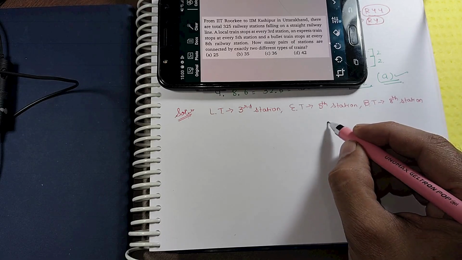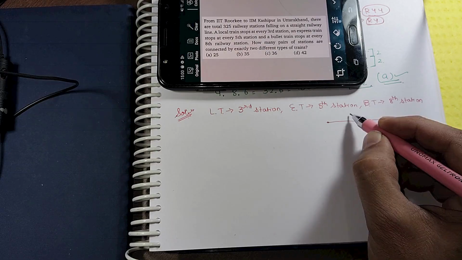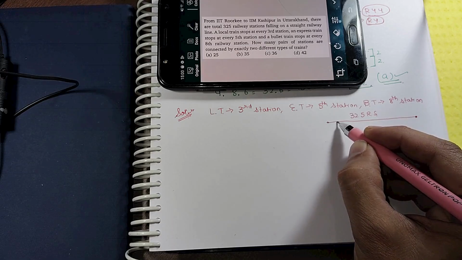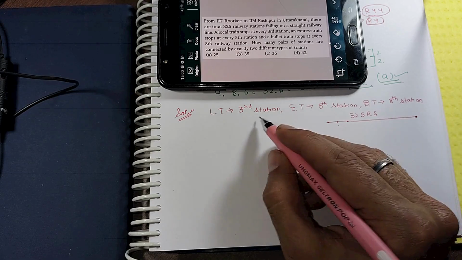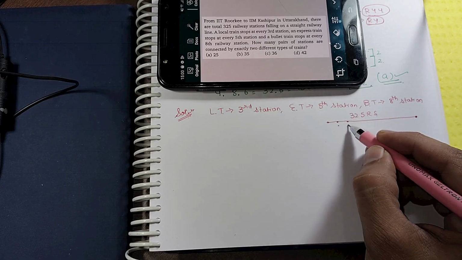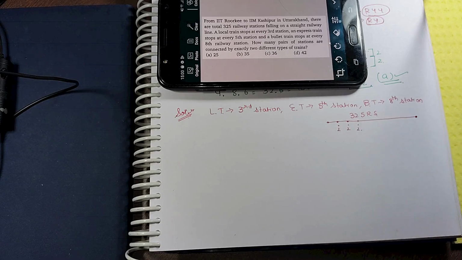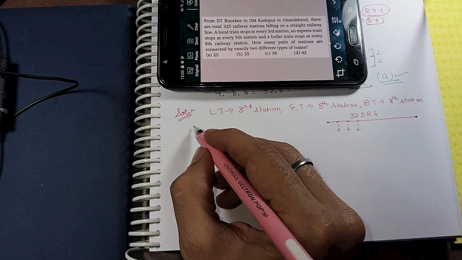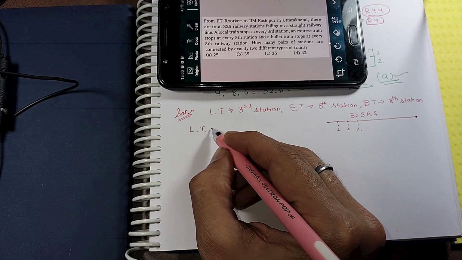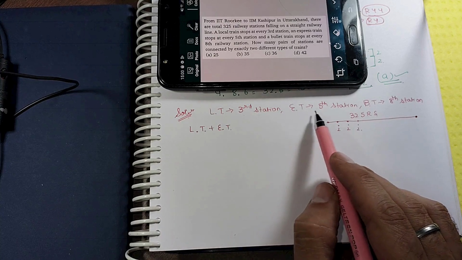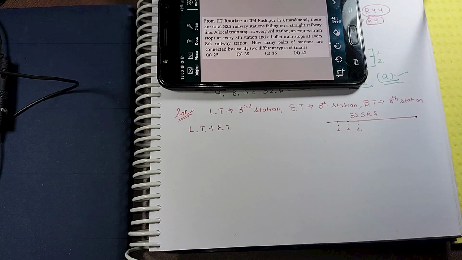So in between 2 stations there are total 325 railway stations. We need to find the stops where exactly 2 trains out of these 3 trains stop. Now first of all, a local train and an express train. It stops at every 3rd station and express train stops at every 5th station.